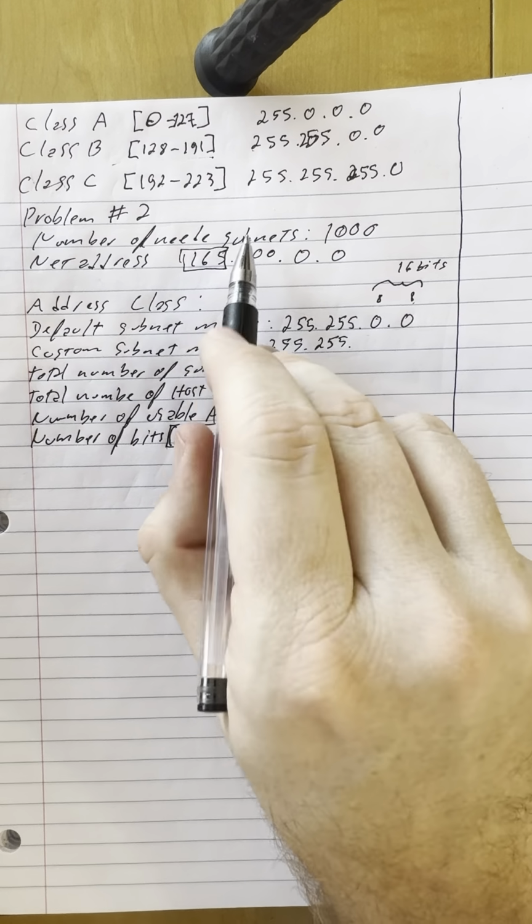It will be 2 power what? It will be 2 power 10 bits, sorry, bits.